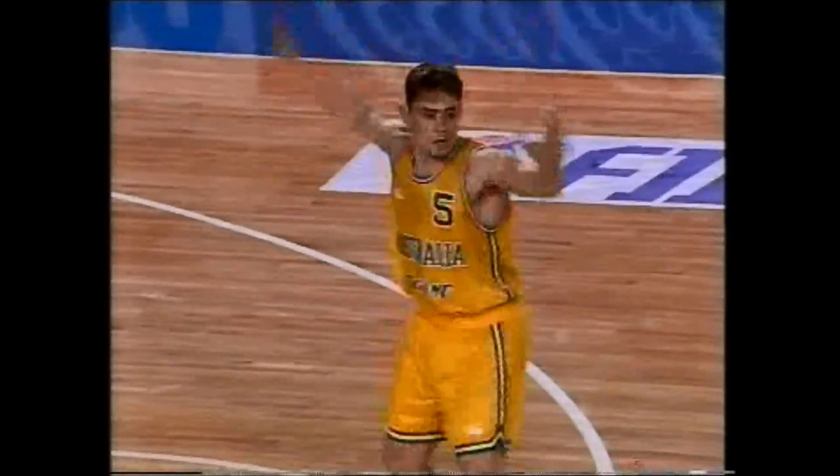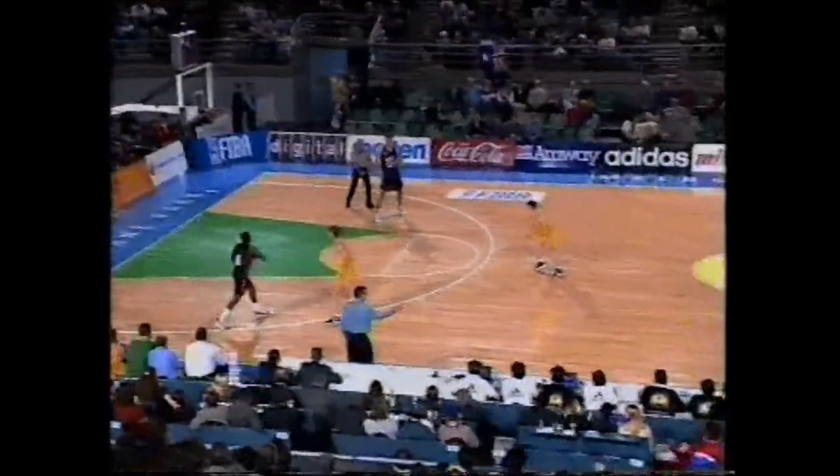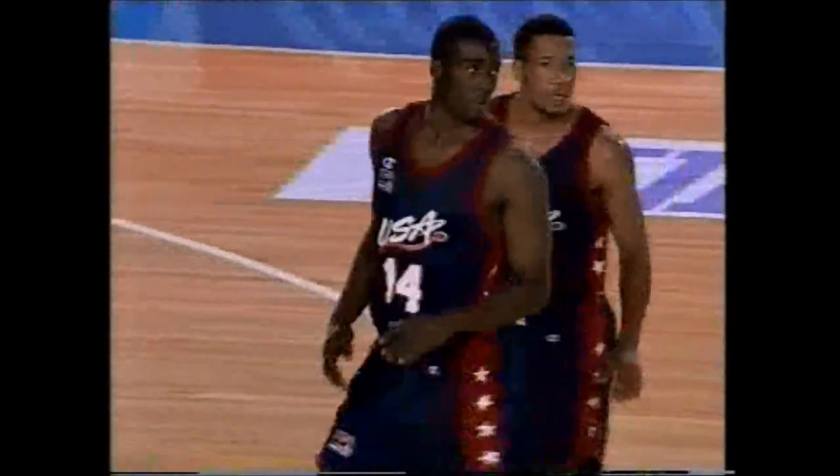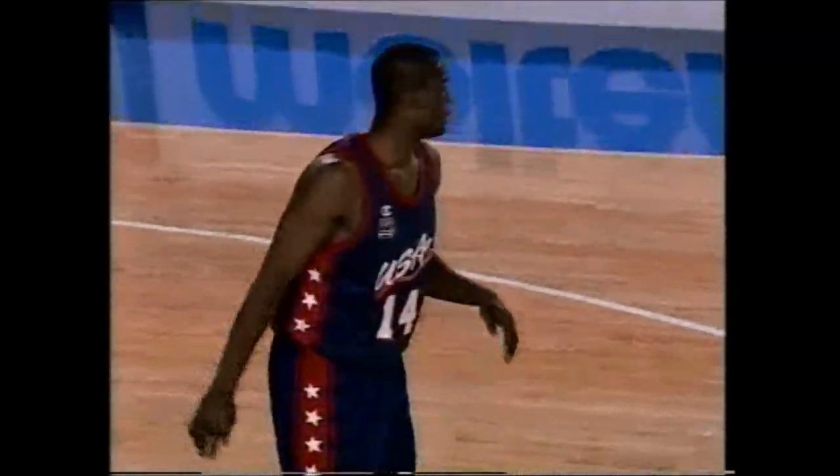Brad, 15-11, Brad Mackinnon making both. And the 2-2-1 press put on by Australia forces the backcourt turnover. Possession back to Australia, and now they must capitalize. Traher, Sam Mackinnon.